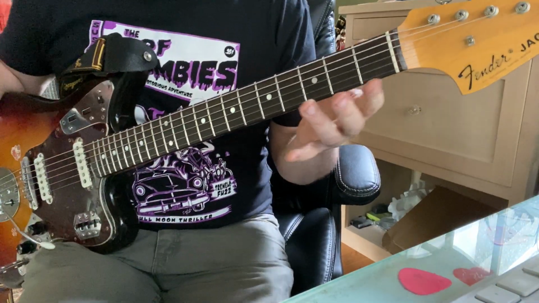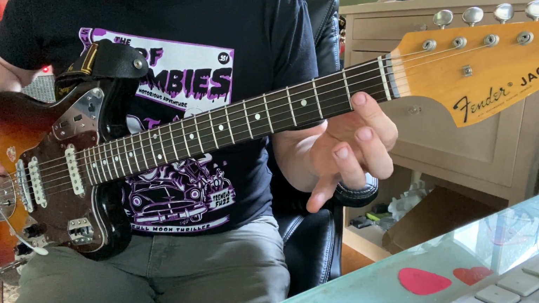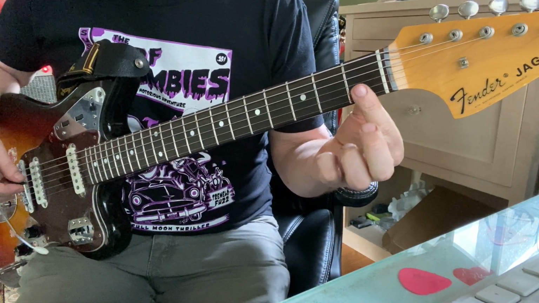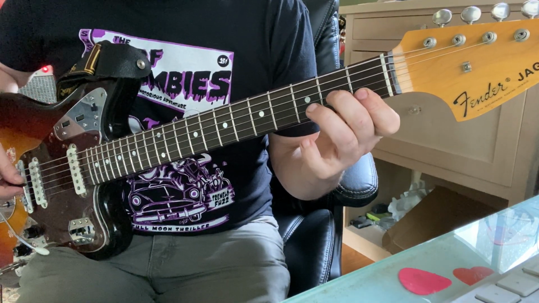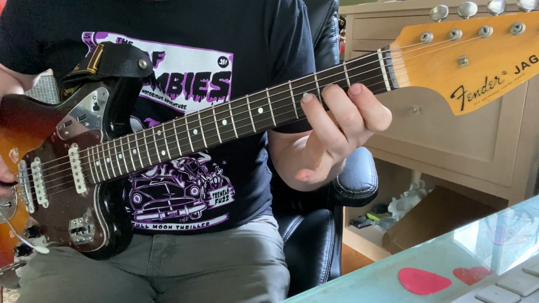So that's shaped just like an F. F is like index, middle, ring. Index has got to lay very flat. Middle and ring are on their tips, so that an F would be like a 1, 1, 2, 3.